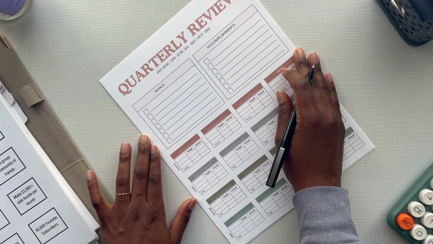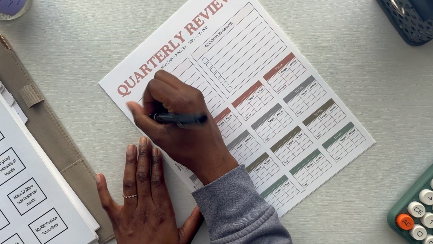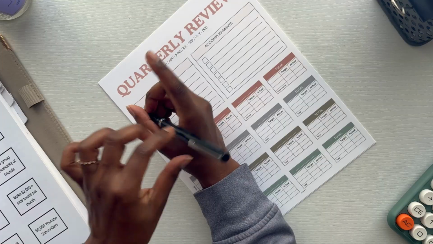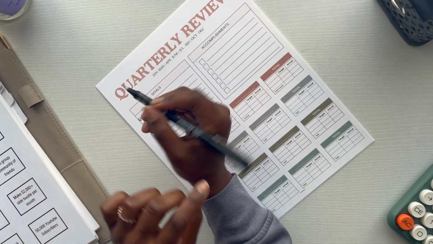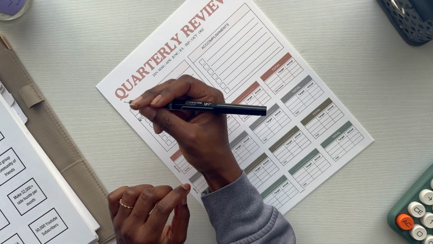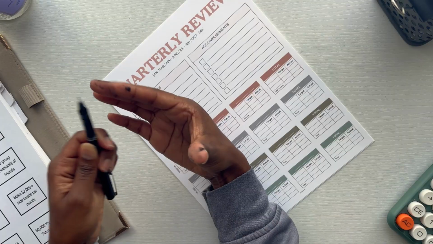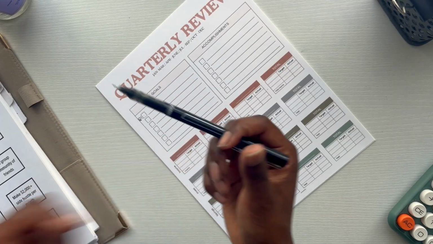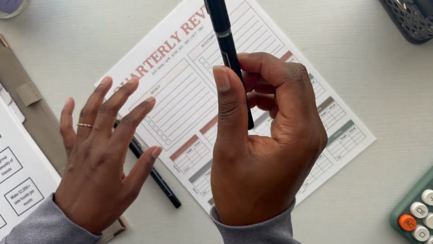If you don't know, I do write to the side. I can't help it, y'all. Q1. I tried to get all the marker or ink off me, and it's this pen. It's the pen. It's gotta be the pen. Look at it. Oh yeah, it's the pen. We can't write with you, friend. Okay, so this was the pen that's acting crazy.